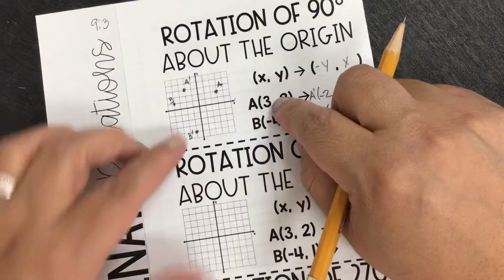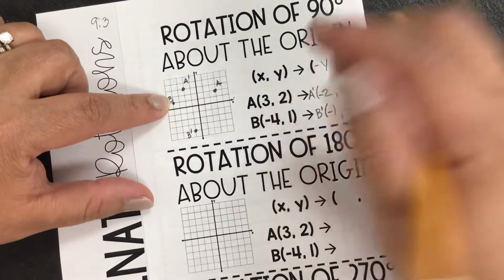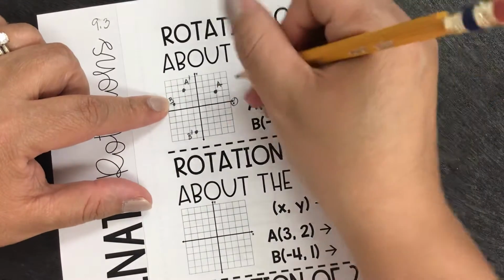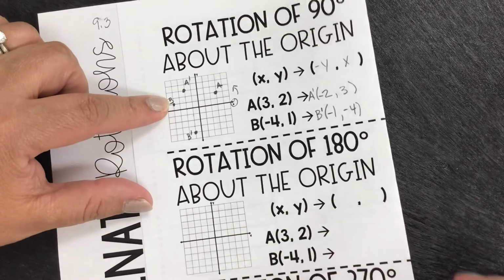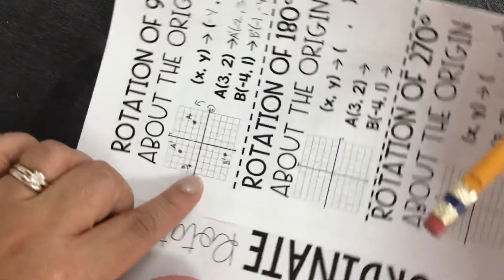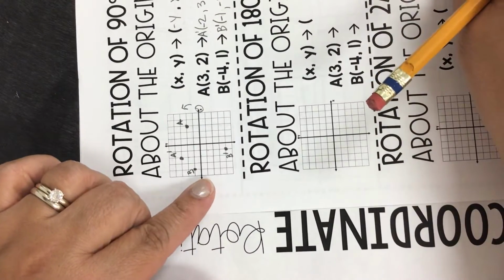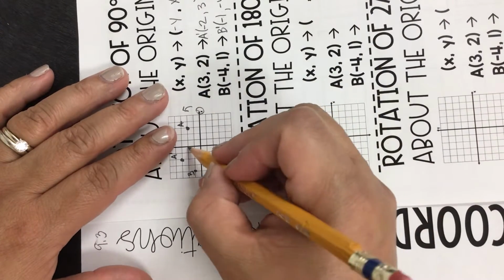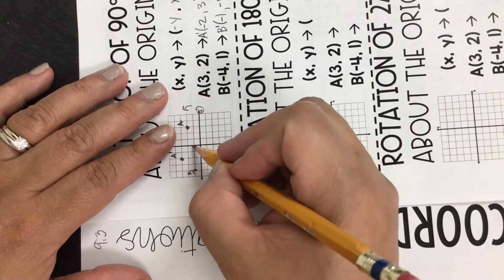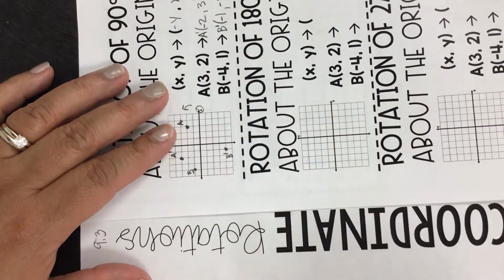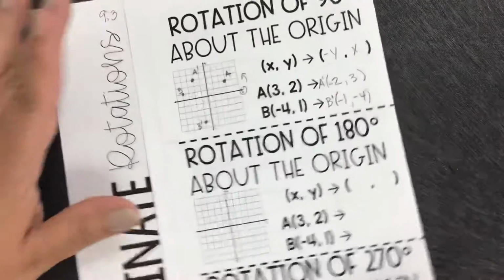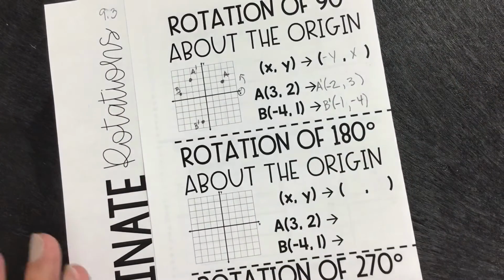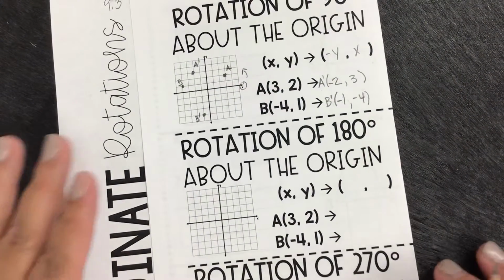Okay, so I want you to focus just on B and this point right here, and I'm going to go 90 degrees that way. Let's see the ordered pair now for this one: (negative 1, negative 4). So we don't have to rotate it; the rule is enough to tell us where the picture is.